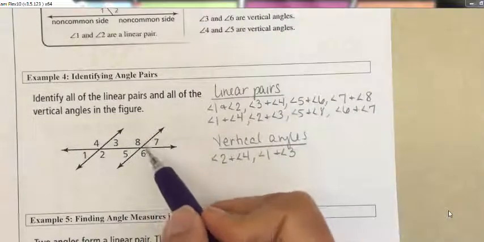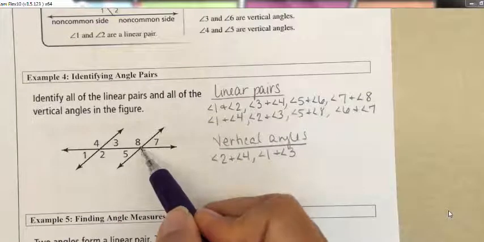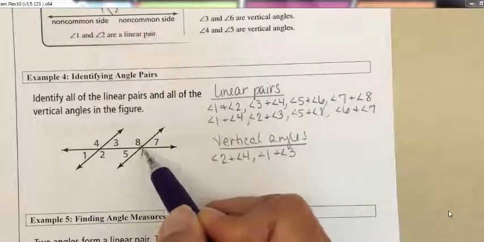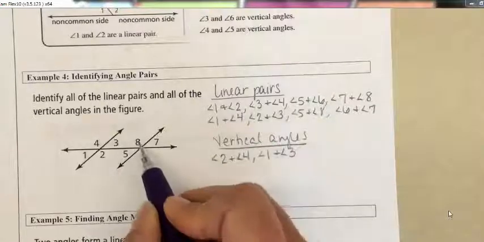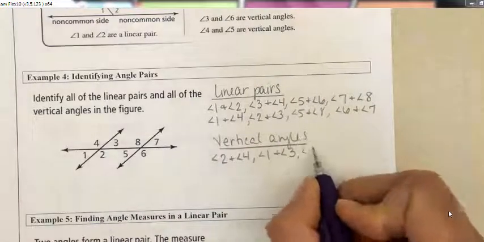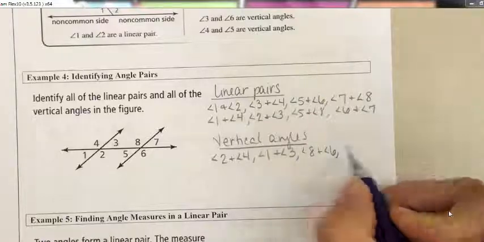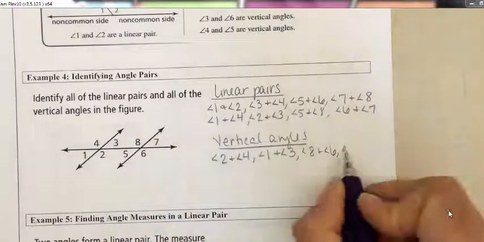Come over to this grouping again. We want two angles that share a common vertex, and then the lines that form them basically form two pairs of opposite rays. So 8 and 6 would be one set. And 5 and 7 would be the other one.